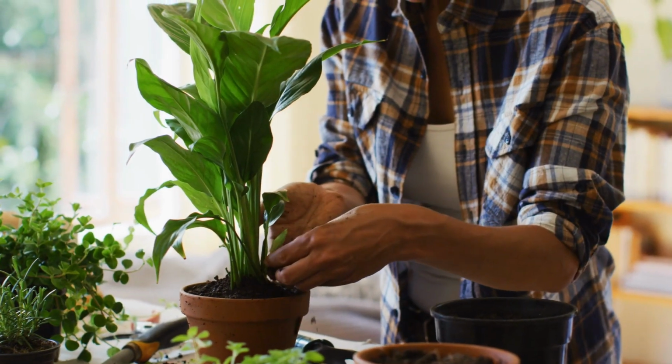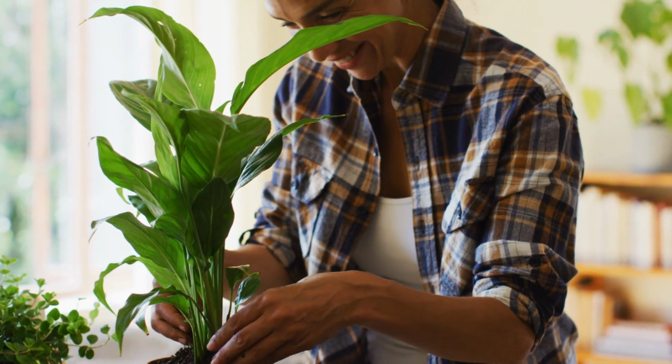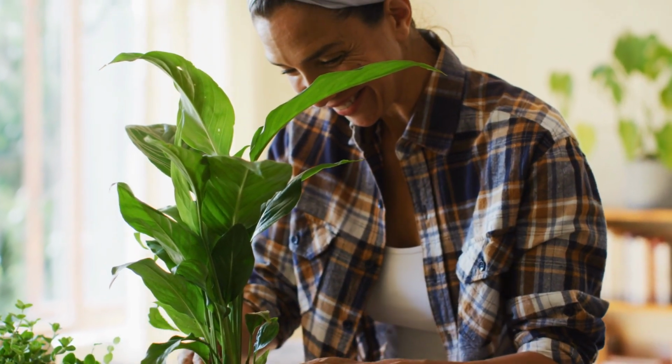Add a plant to every room. Plants can help purify the air and reduce dust by capturing airborne particles.